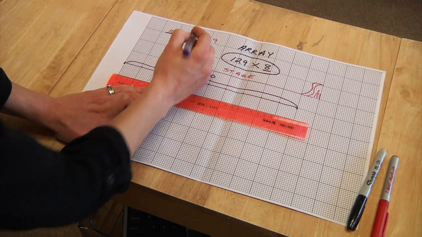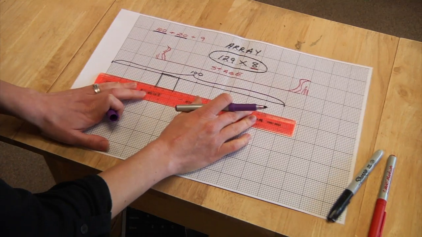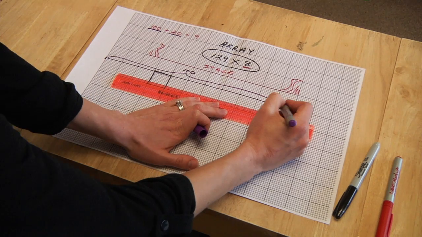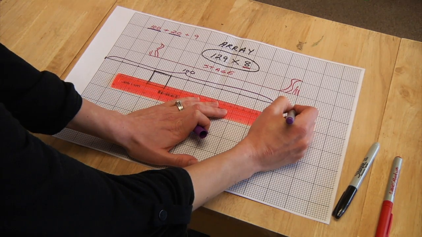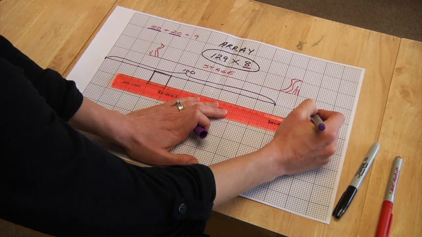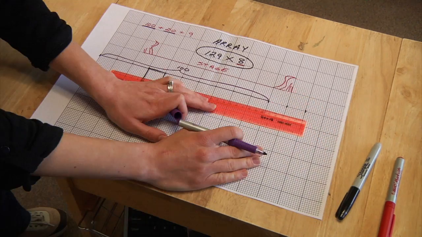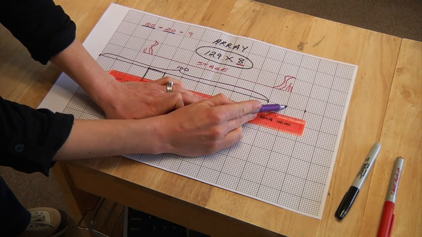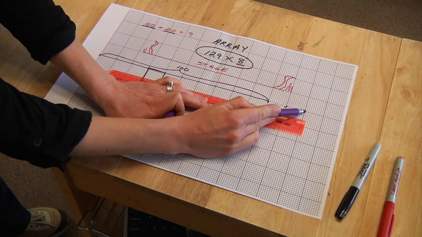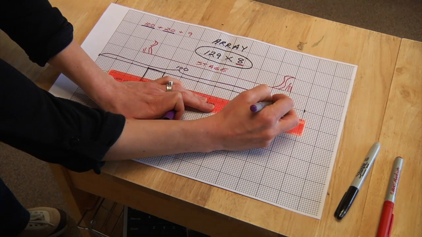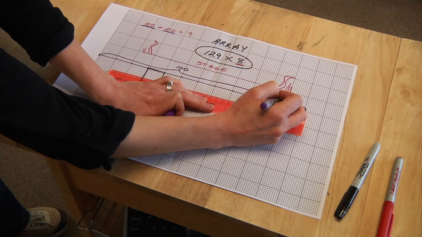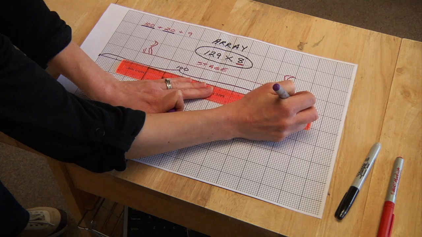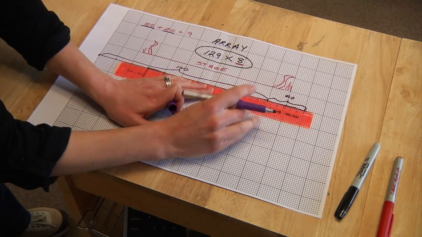Now I've still got to deal with the 20. Again, these darker markings on the graph paper really help me. I just need to go, in this case, from here to here, 10, and then one more to 20. Again, these darker lines really help me. So here I've got 10, and then another 10 would be 20. So I'm going to go ahead and mark that off. 20. It's a really, really long row.